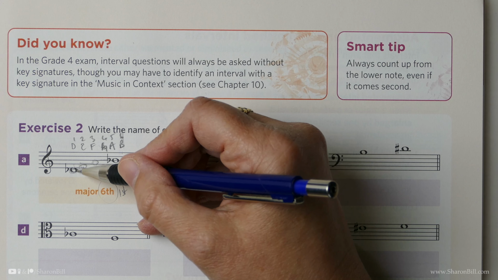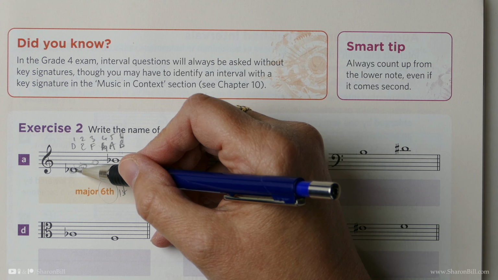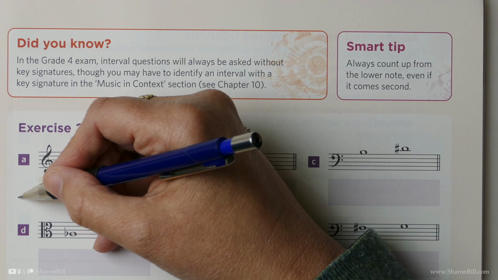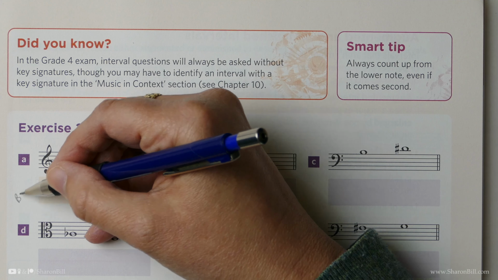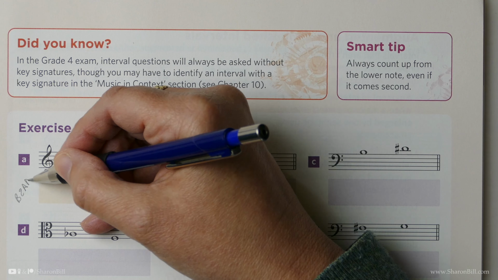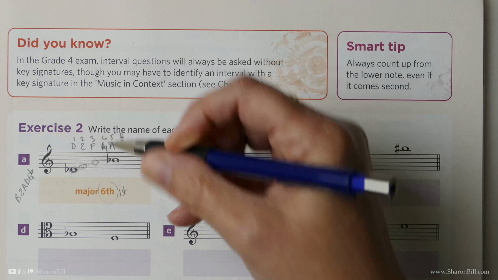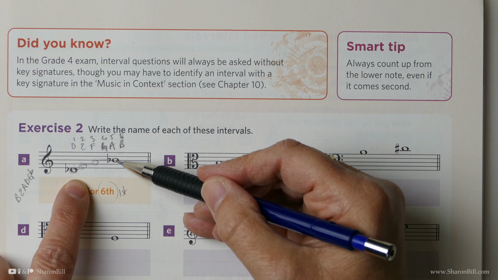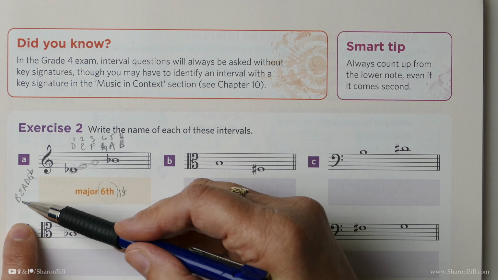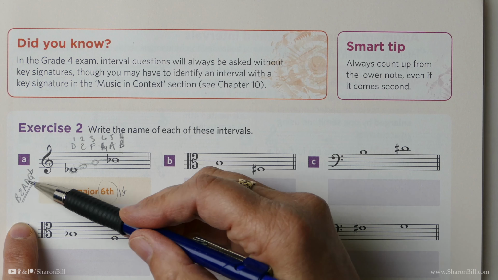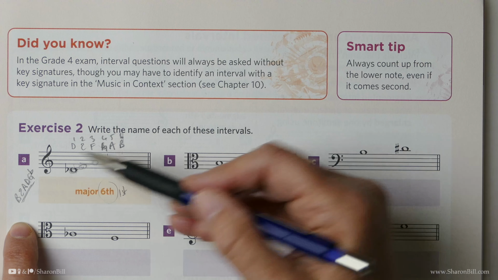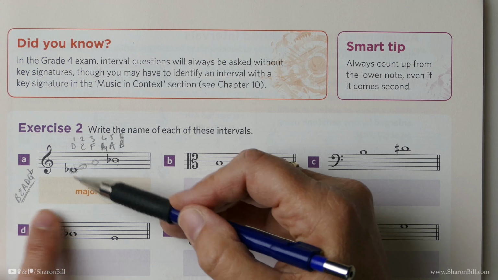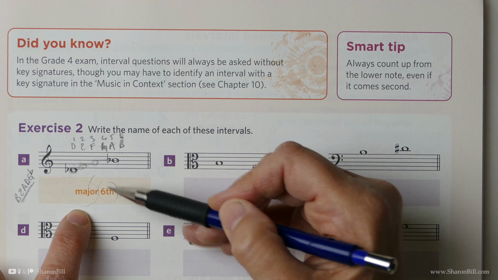So here, if we're in D flat major, we know that D flat has a key signature of B flats, E flats, A flats, D flats, G flats. And here we're going from a D flat to a B flat, which sits perfectly with the key signature where both of those flats occur. It's part of that major key signature and it's a major 6th.